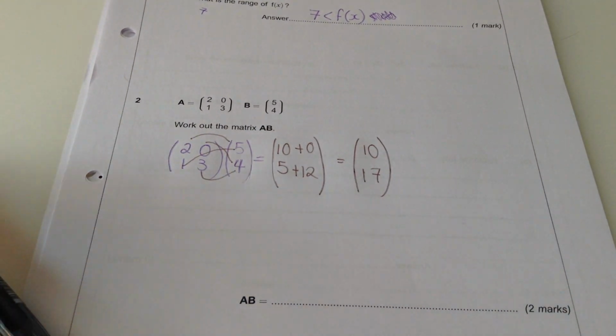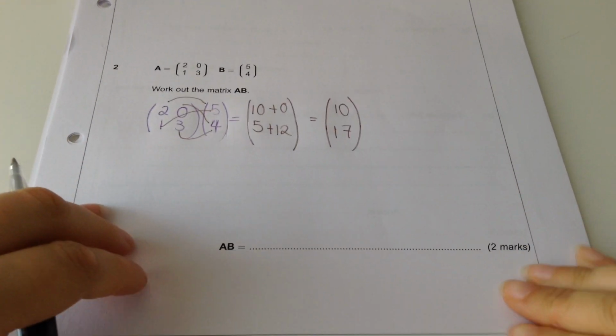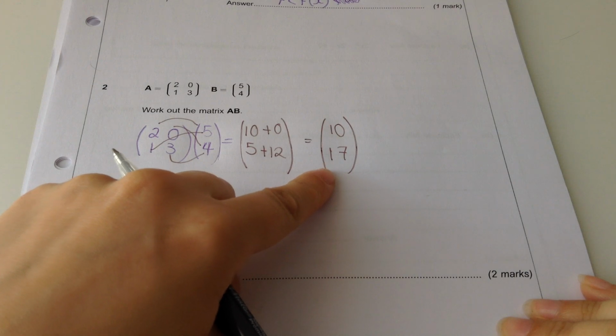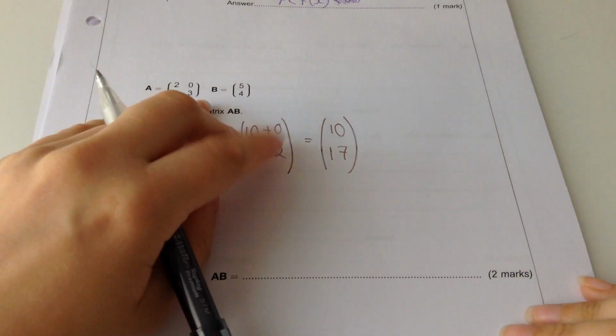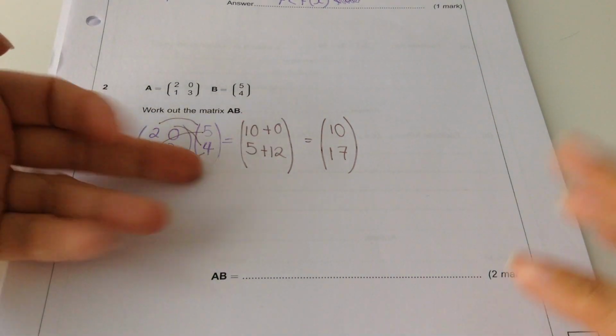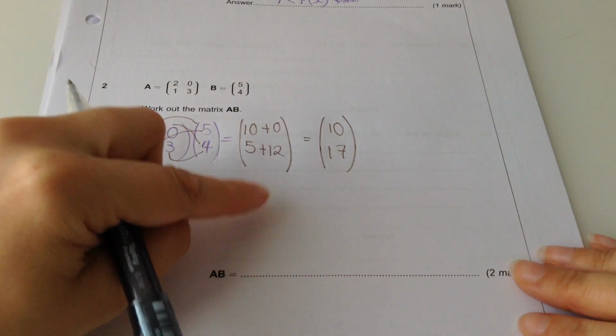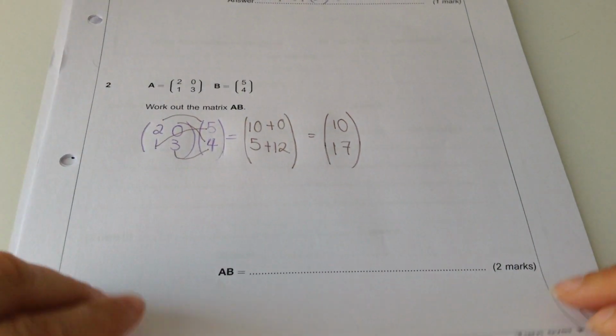Sorry, that was a sneeze in case you couldn't tell. By the way, you might be thinking, that's not a matrix, that's a vector. A vector is a matrix. A matrix is not a vector, but a vector is a matrix. Make sense? Yeah.